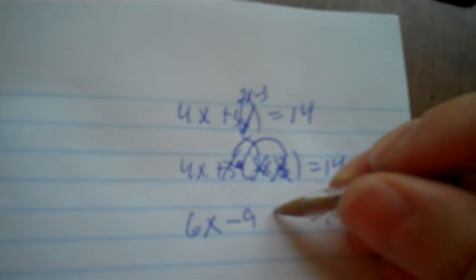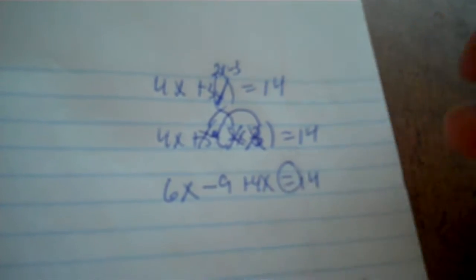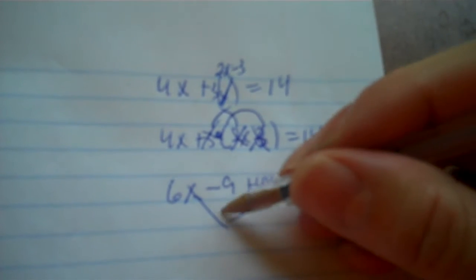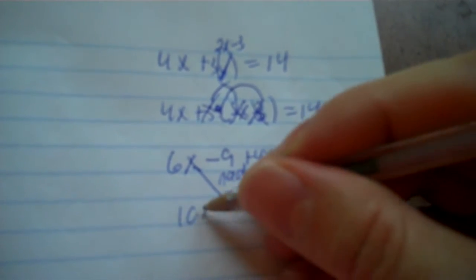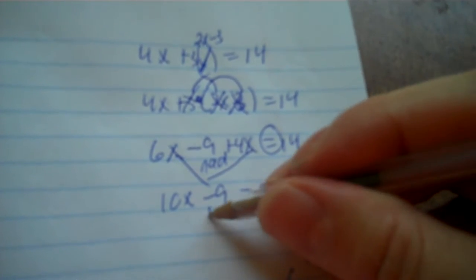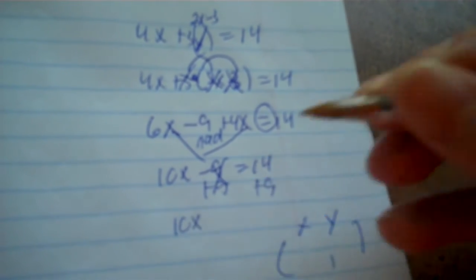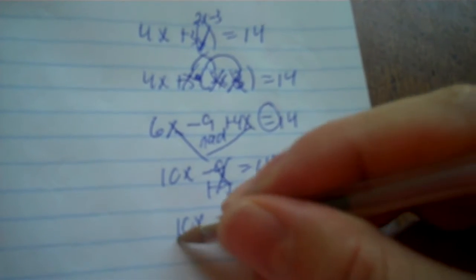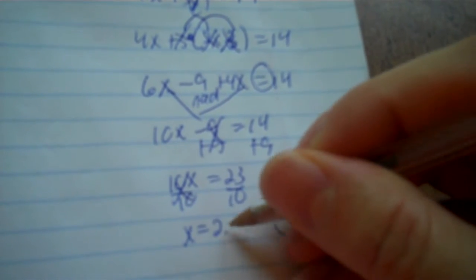And then we have to remember to add the 4x to the equation. Now the x's are on the same side of the equation, so I just draw the v and write add. 6 plus 4 is 10, so 10x minus 9 equals 14. Then we just add 9 and divide by 10. 23 divided by 10 is 2.3.